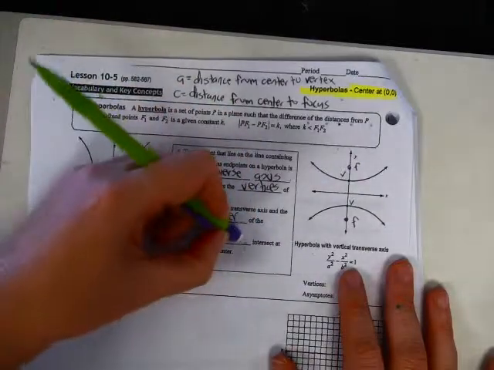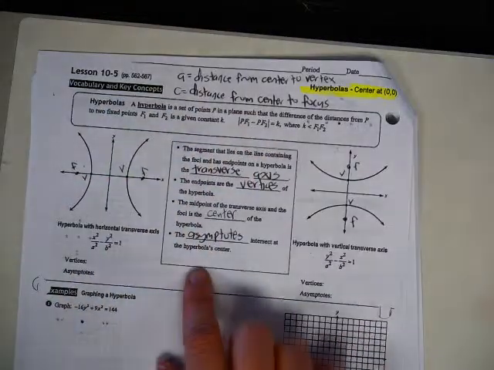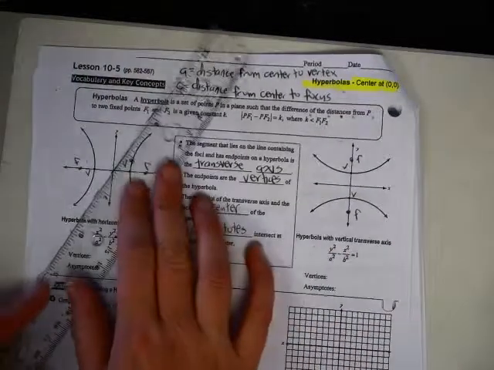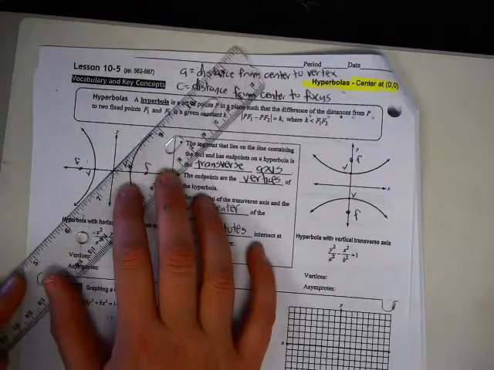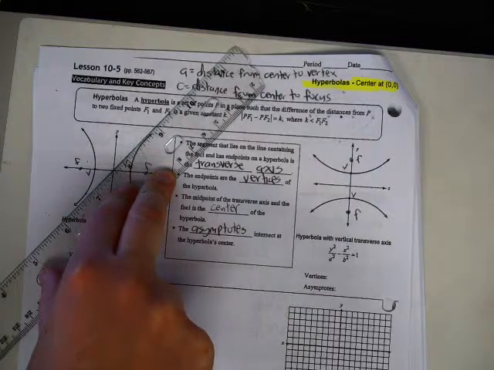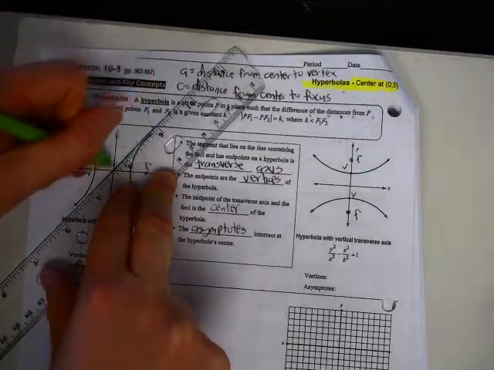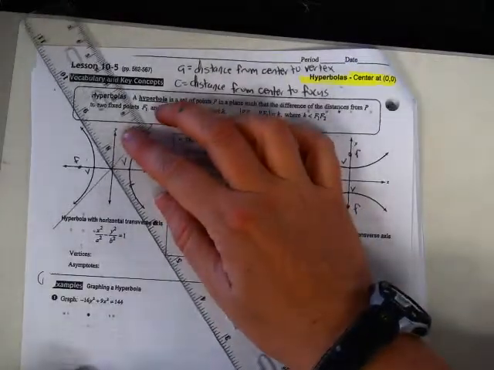We'll look at those when we start doing examples, but I'm going to try to sketch some in here so you can see. The asymptotes are lines which the branches of the hyperbola follow. So I'm just going to sketch in some asymptotes so you can get a feel for them.